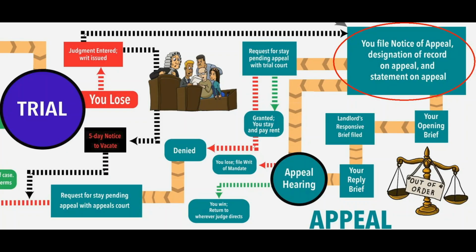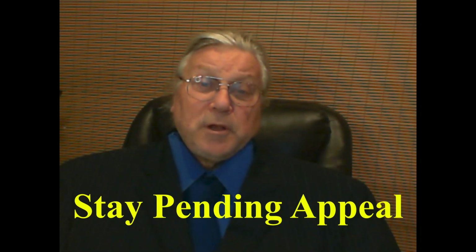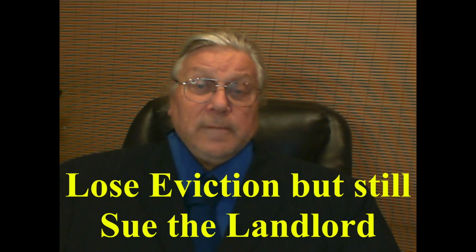If you lose, you can appeal because of the judge's errors and get the judgment reversed. You can stop the eviction while you're going through the appeal by another special procedure. If that doesn't happen, you can continue with the appeal, but you have to move. Even if you lose the eviction and the appeal, you can still sue the landlord for evicting you and everything else that you endured.